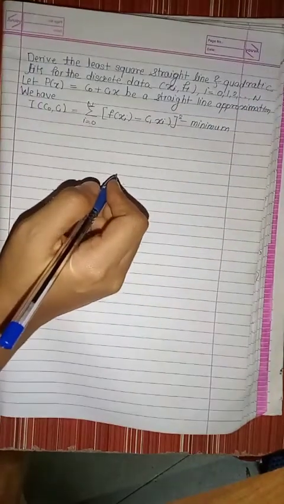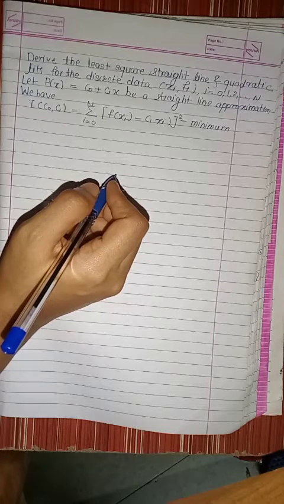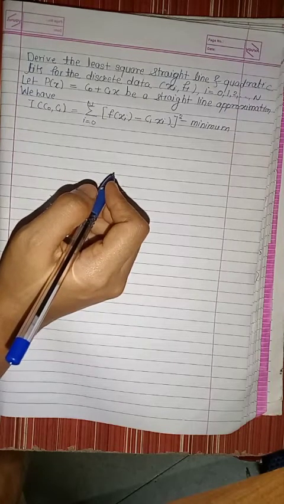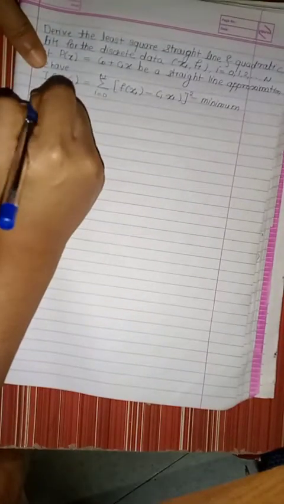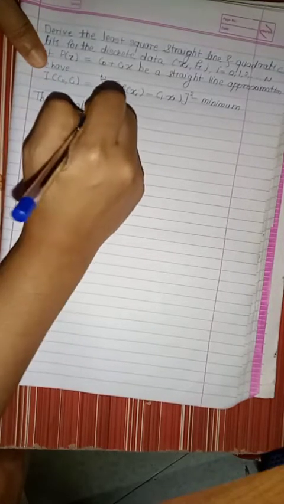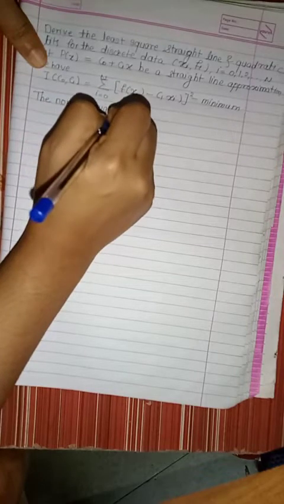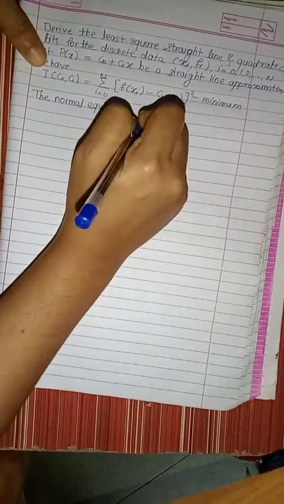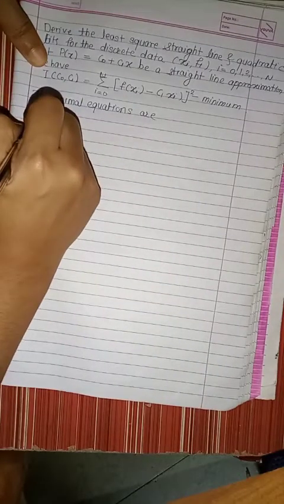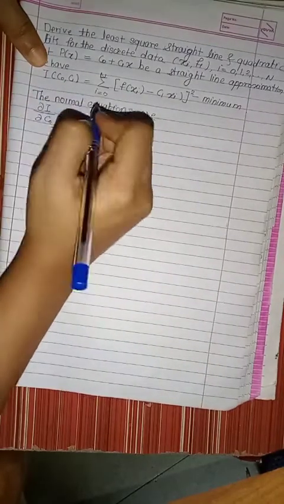Okay, so now if we find normal equations for this, then what we get is: to get the normal equations, we have to find the partial derivative of I with respect to c0 and c1.